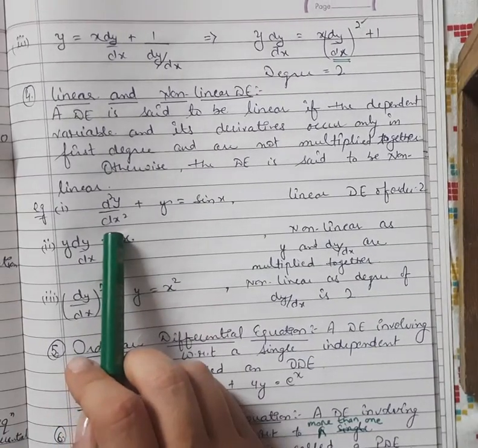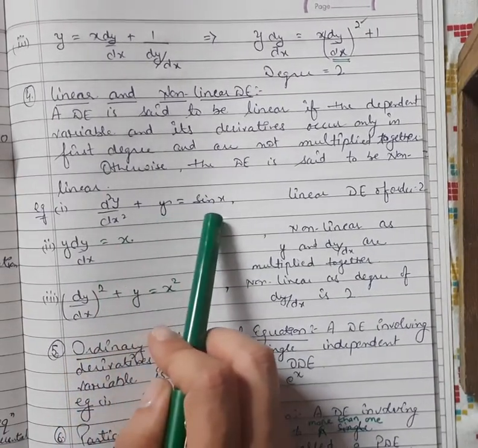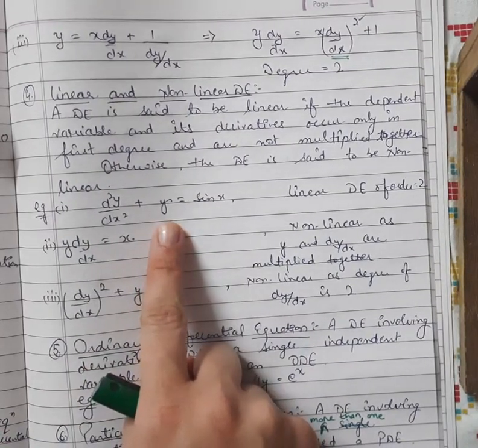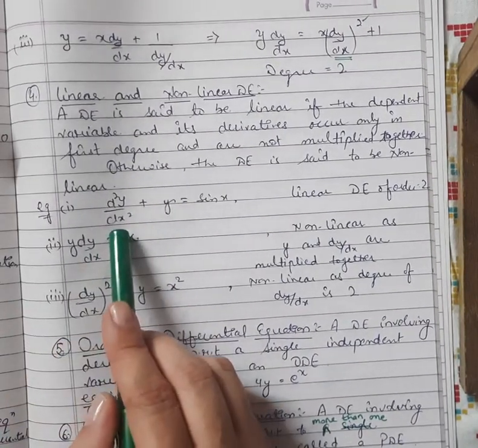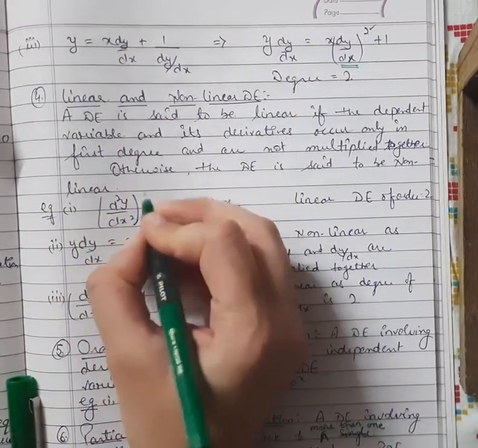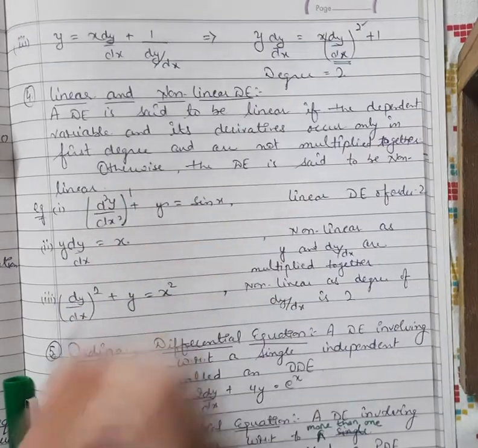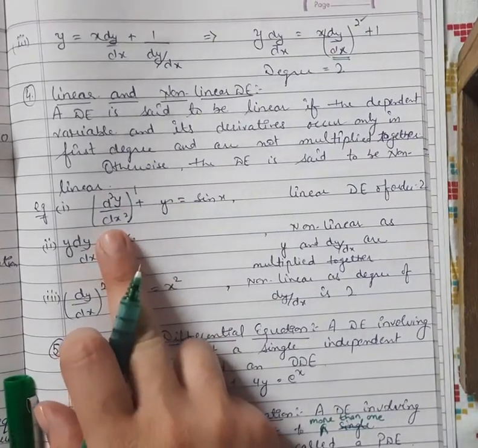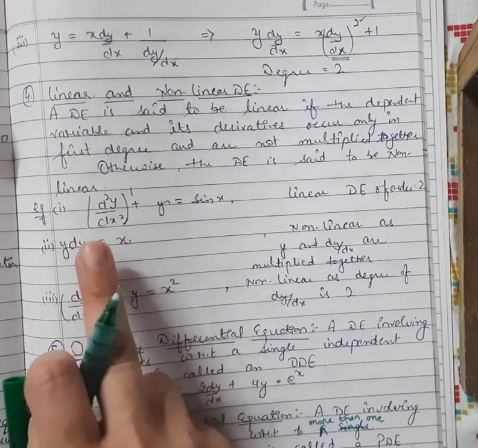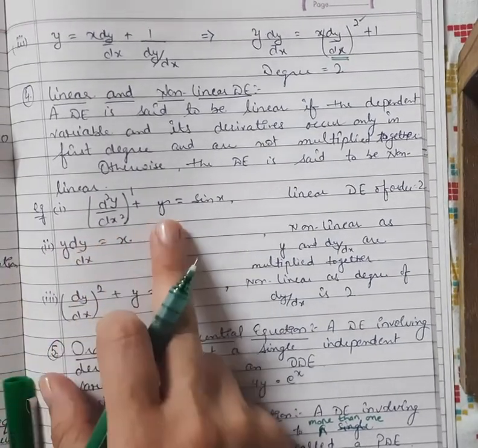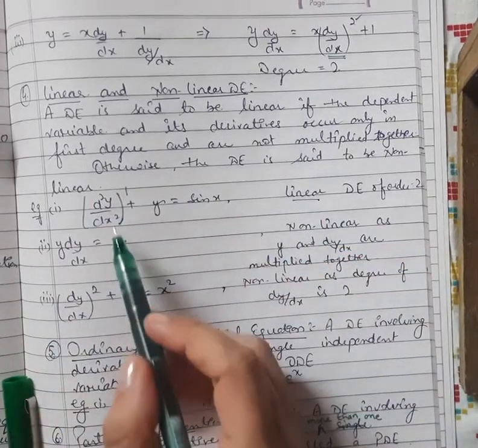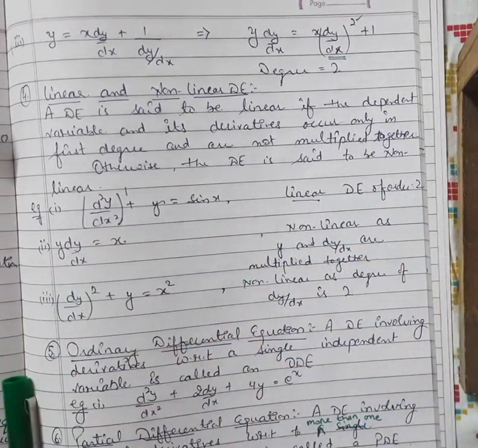d square y by dx square plus y is equals to sin x. Now if you see, the power of y, the dependent variable, is 1. Okay, the power of derivative it's also 1. देखो ऑर्डर 2 है डेरिवेटिव का, नो प्रॉब्लम, बट उसकी जो डिग्री है, पावर है, वो तो 1 है ना. सो द ऑर्डर ऑफ डेरिवेटिव इज 2, डिग्री ऑफ डिपेंडेंट वेरिएबल इज 1 एंड नन ऑफ देम इज मल्टीप्लाइड. कोई मल्टीप्लिकेशन भी नहीं है. सो दिस मीन्स दिस डिफरेंशियल इक्वेशन इज linear and its order is 2 with degree 1.